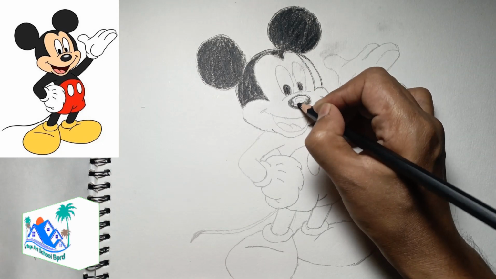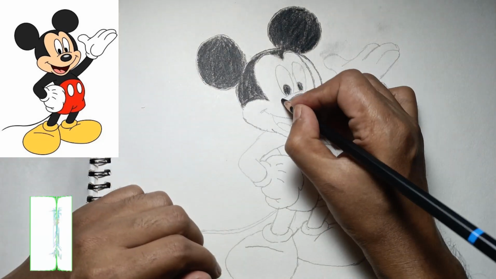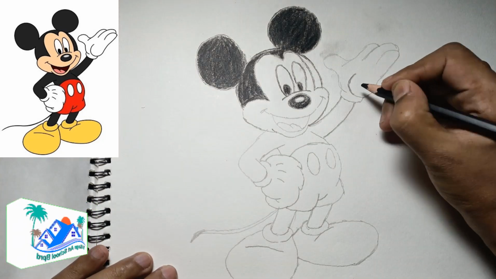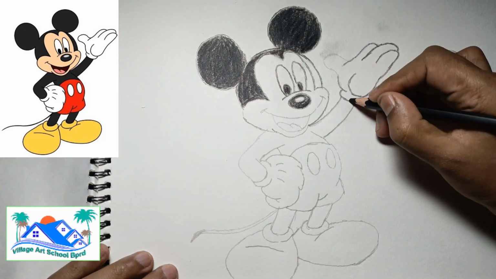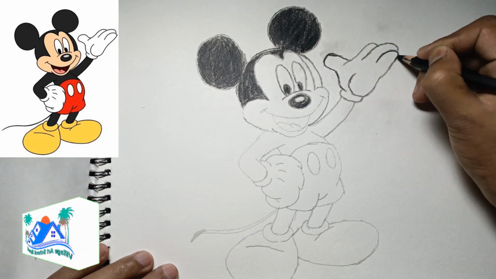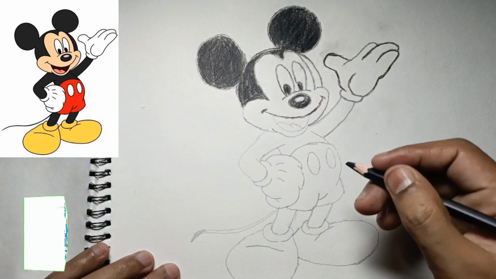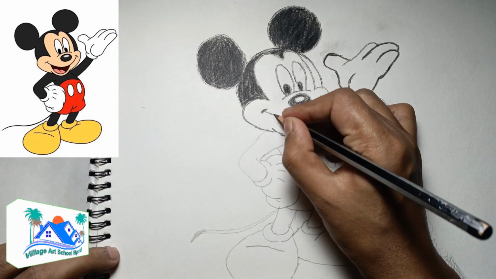X is for X-ray, X-ray. Y is for yellow, yellow. Z is for zebra, zebra.